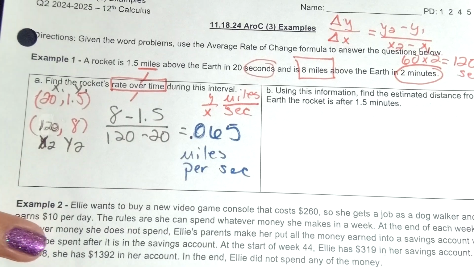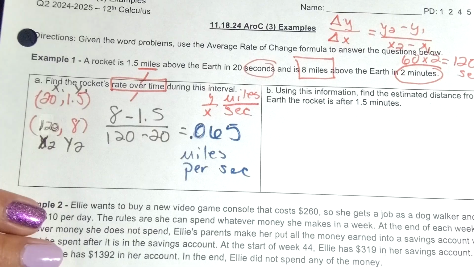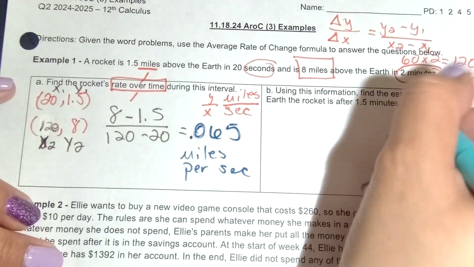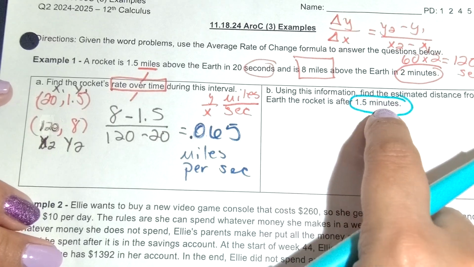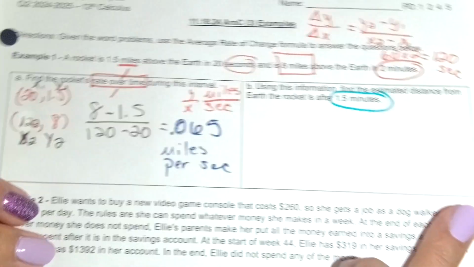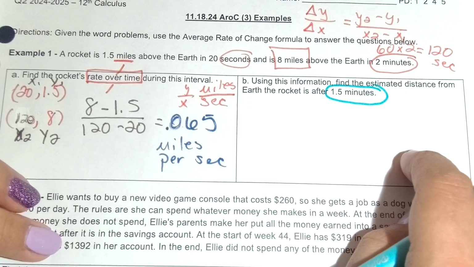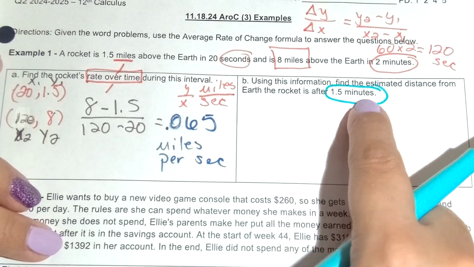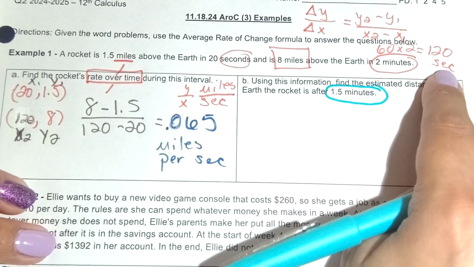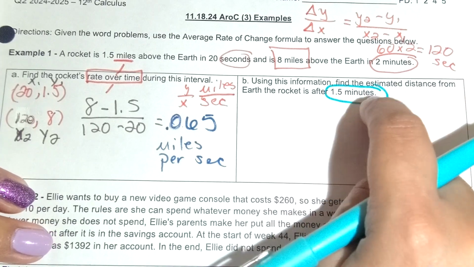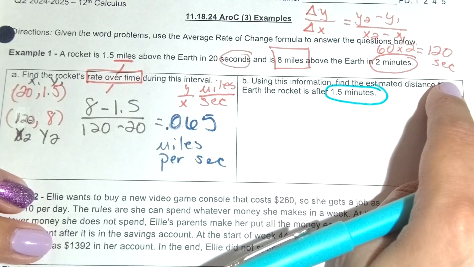It says, using this information, find the estimated distance the rocket is after 1.5 minutes. Are these the same units that we have been using? No. These are minutes and we're working with seconds.